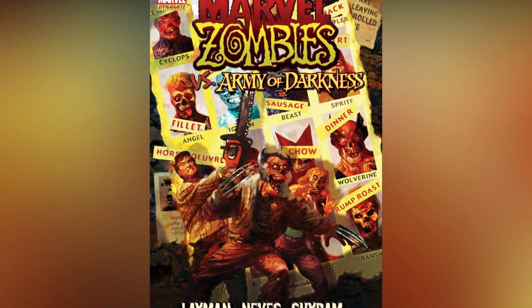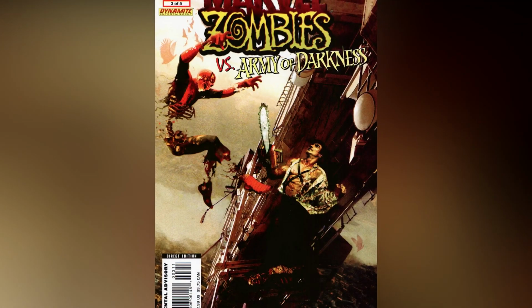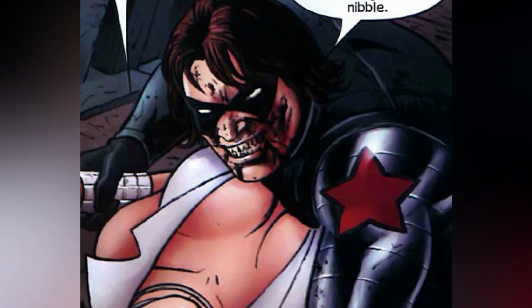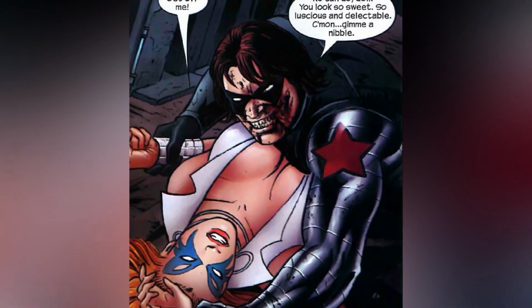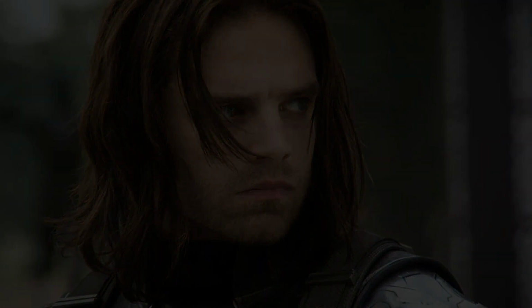Now in the comics though, his death was absolutely obvious. His death happened in Marvel Zombies vs. Army of Darkness, where he was turned into a zombie and tried to take a bite out of Dazzler, only for Ash to pull out the boomstick and turn the head of the Winter Soldier into a summer piñata. So until his show death is confirmed, let's just count Bucky as taking some much needed beauty rest for now.